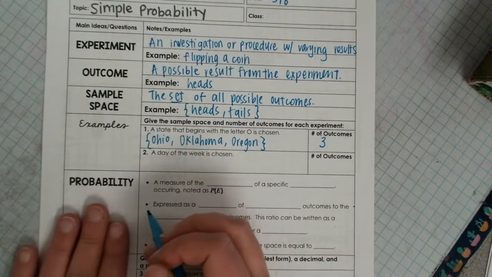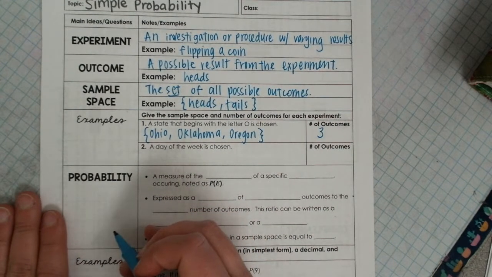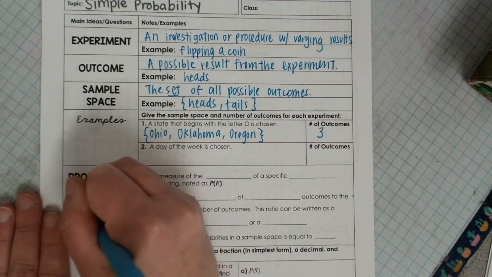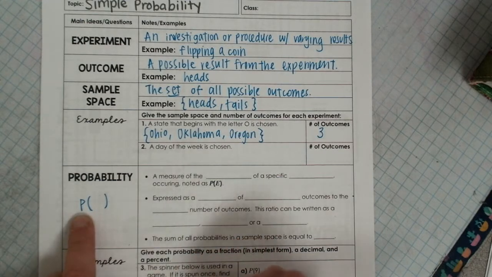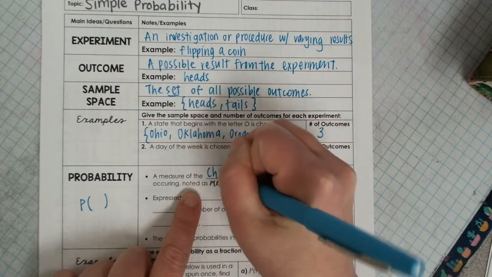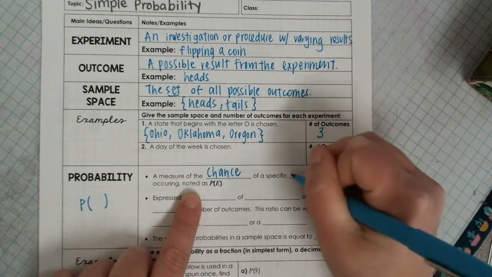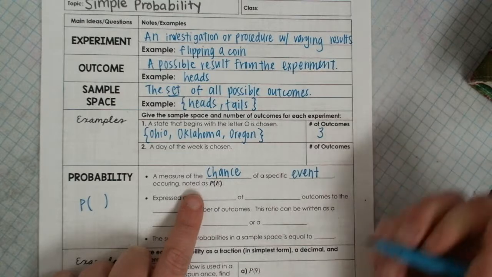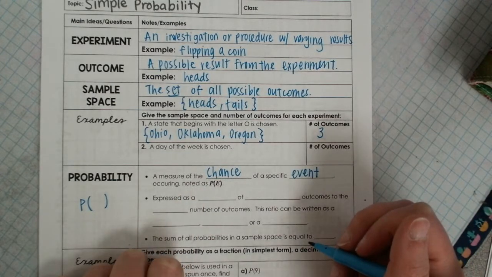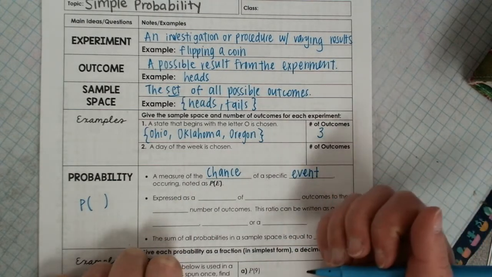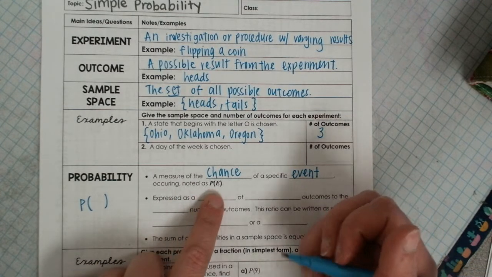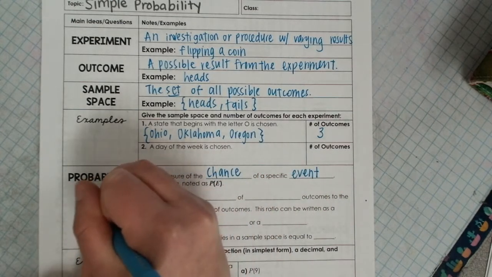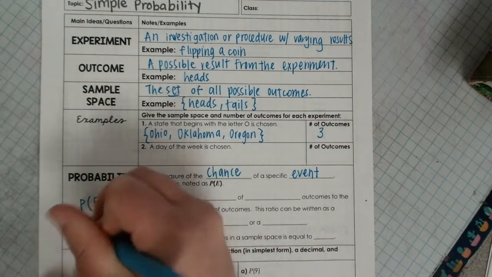So let's talk specifically about what is probability. Probability we're going to denote with a P and then something in parentheses. The probability is a measure of the chance of a specific event or outcome. It's noted as P of E. So the probability of E, where E represents the event.